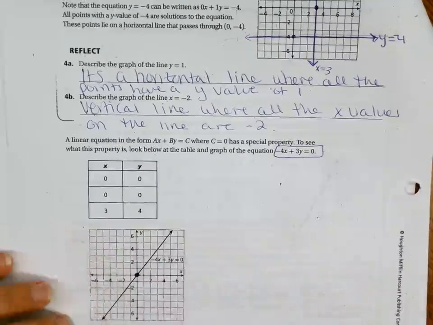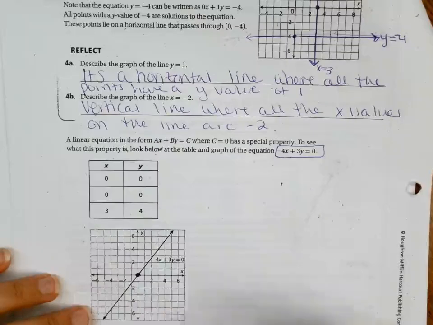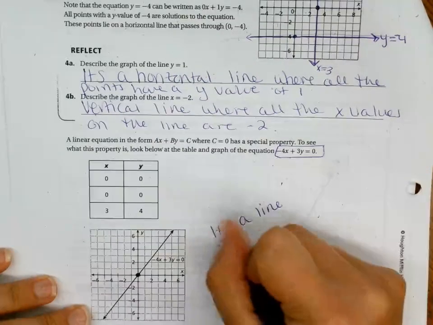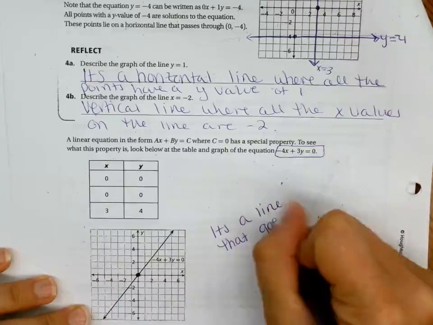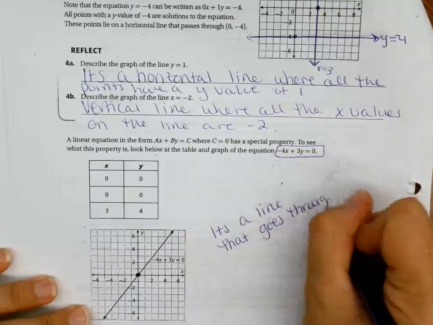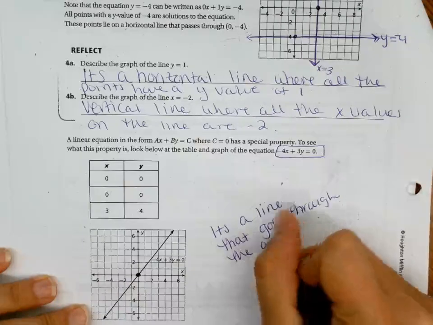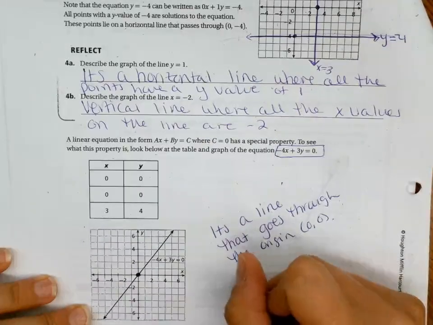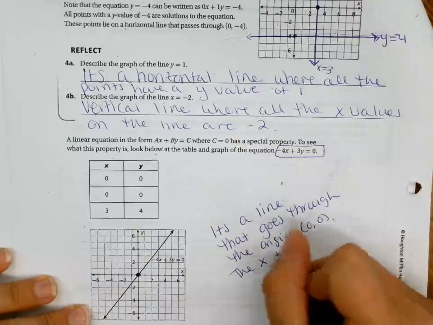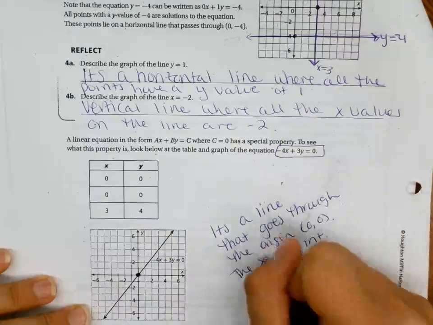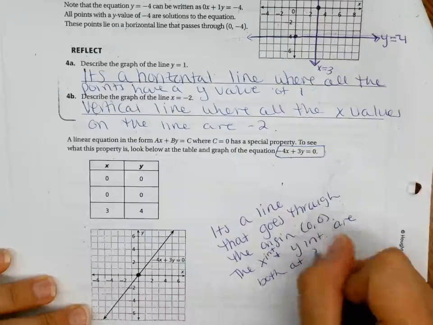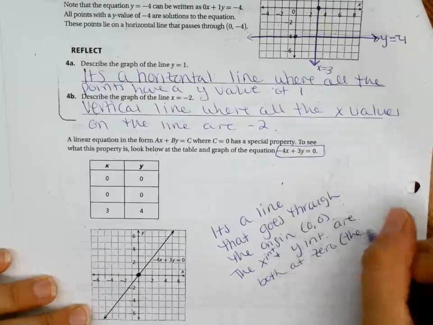So it's a linear equation, a line that goes through the origin, which is (0, 0). So the x and y-intercepts are both at 0, the origin.